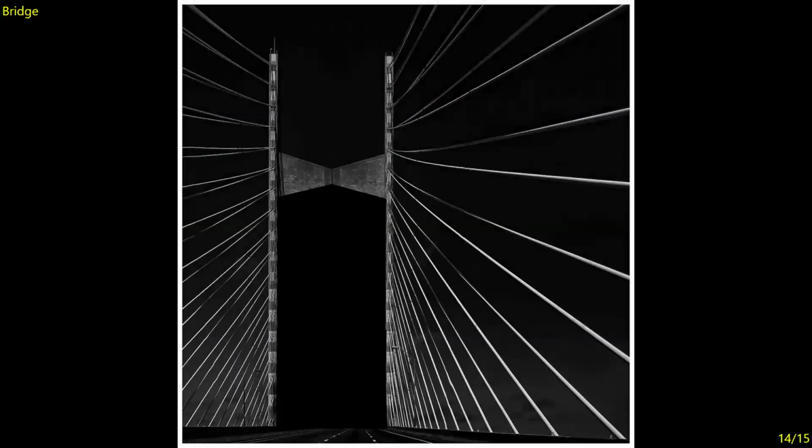Bridge. Unusual perspective. Dramatic post-processing. Very well done. 7.